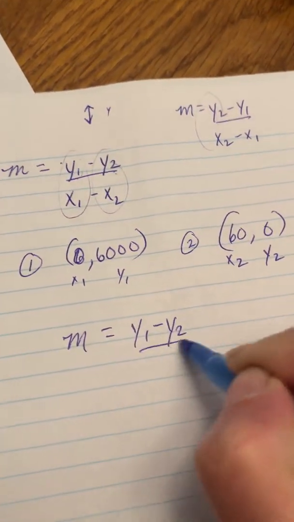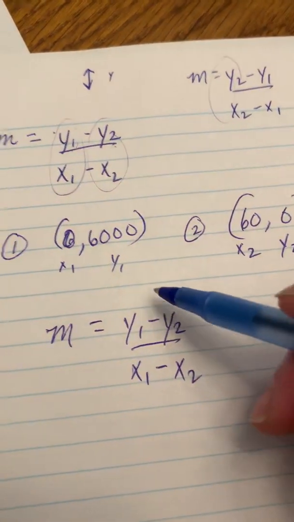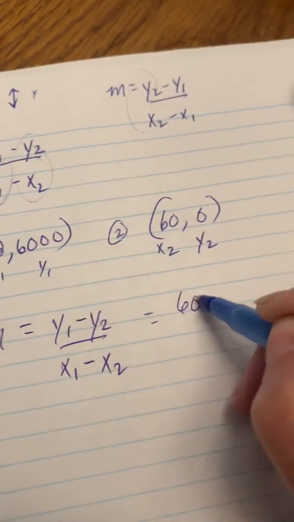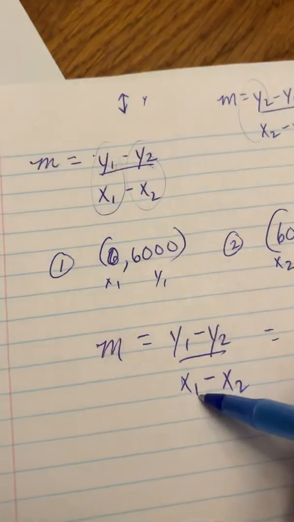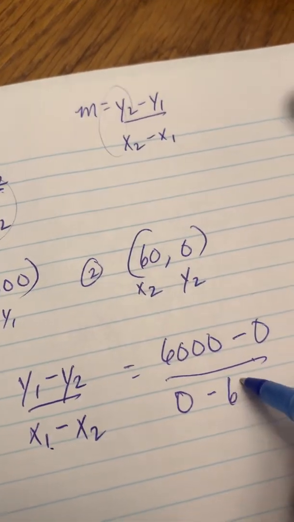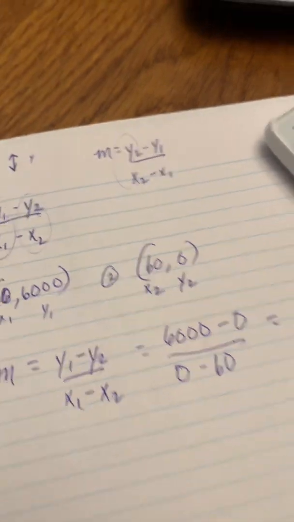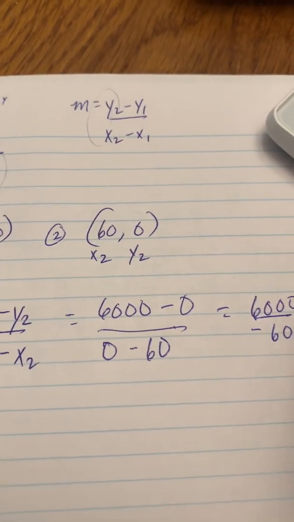So how are we going to find the slope? y1 minus y2 over x1 minus x2. And now we're simply going to plug these in. What was my y1? 6,000. What was my y2? 0. What was my x1? 0. What was my x2? 60. Okay, so now when we work this out, we get 6,000 over negative 60.